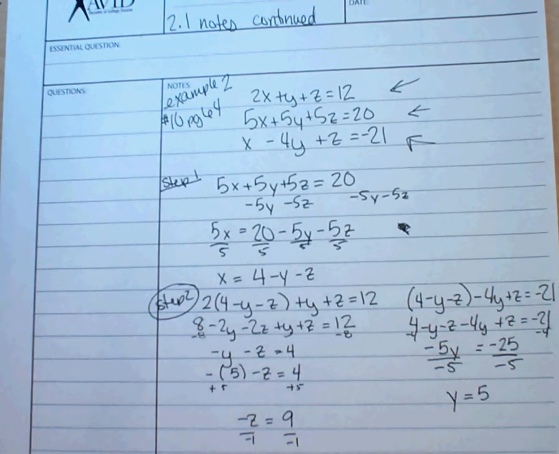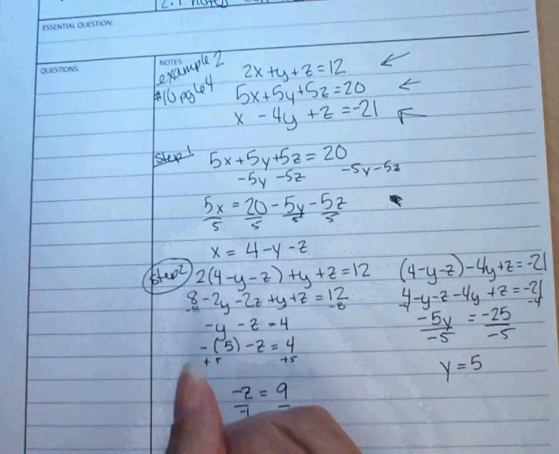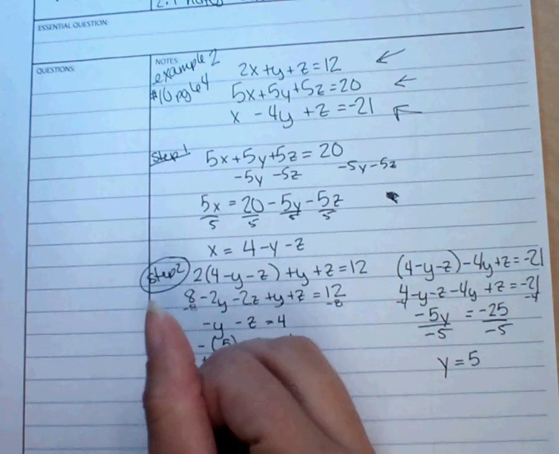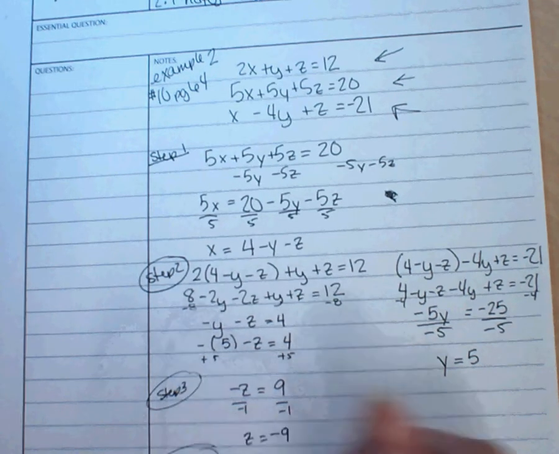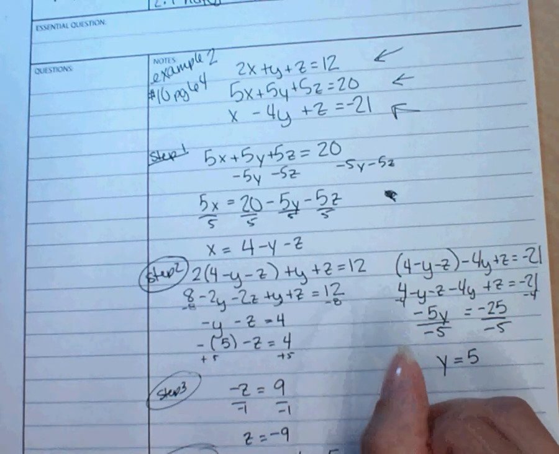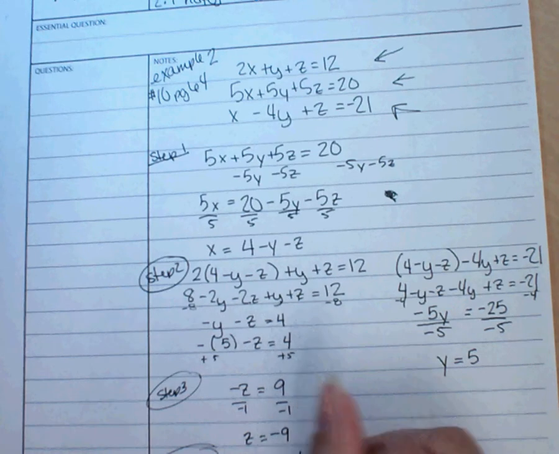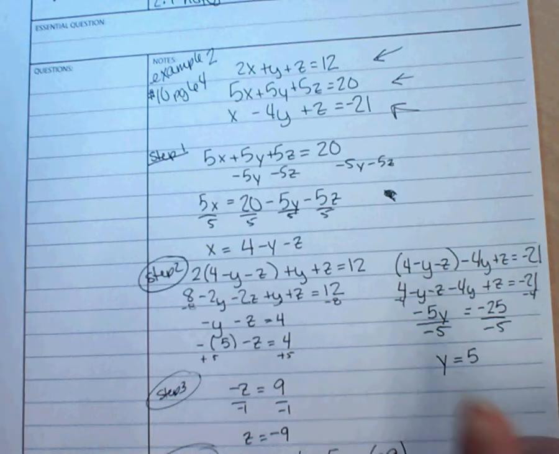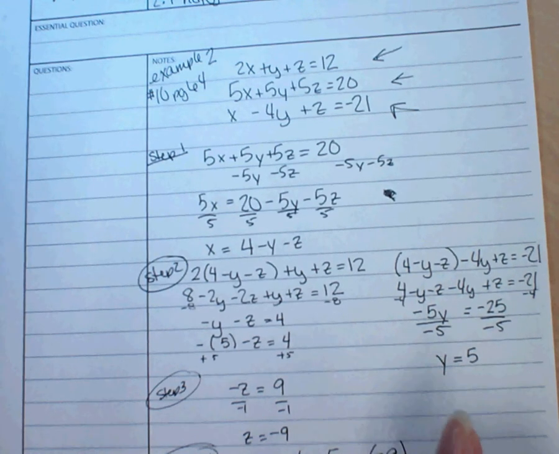My last step is to go back and find x. Sorry, this was step 3, solving it for both of those. Step 4 is to go back and find x. So I'll have x is equal to 4 minus y, which is 5, minus z, which is a negative 9. So 4 minus 5 plus 9. 4 minus 5 is negative 1. Negative 1 plus 9 is 8. And then I'm going to write this as an ordered triplet. My x, which is 8, my y, which is 5, and my z, which is negative 9.